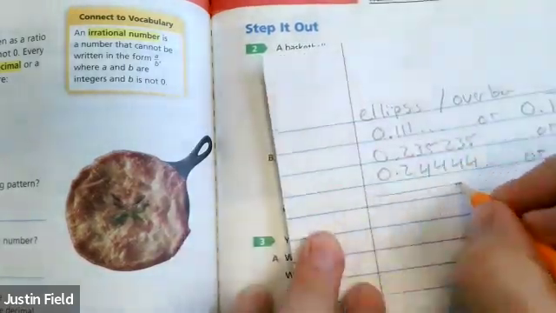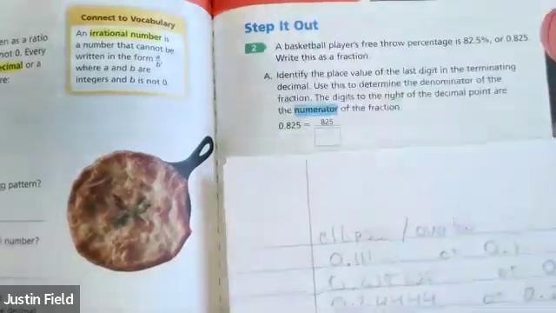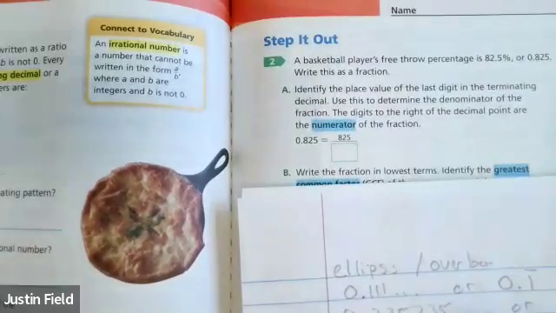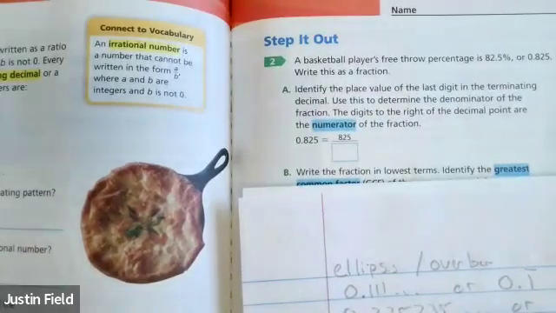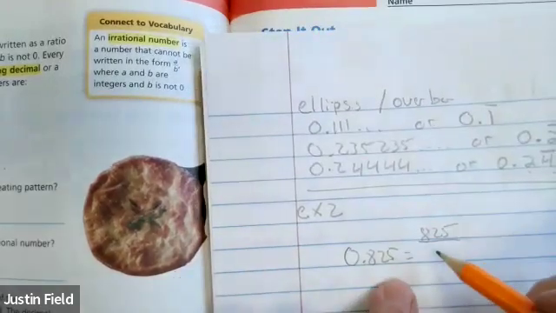Okay, so let's draw our line and we'll write EX2. And then I'm going to write 0.825 equals 825 over, and do you know what it's over?